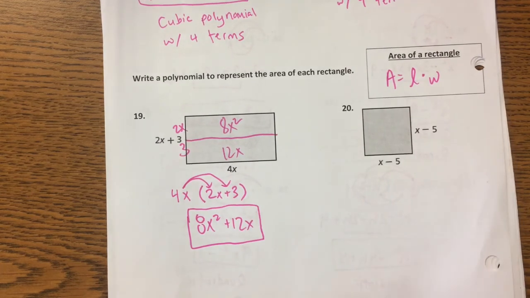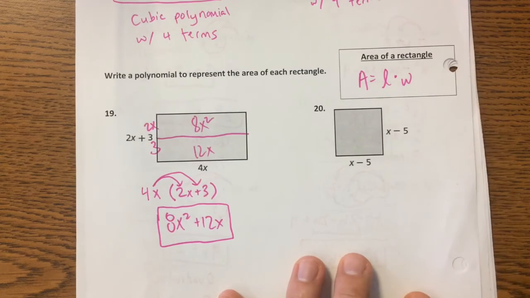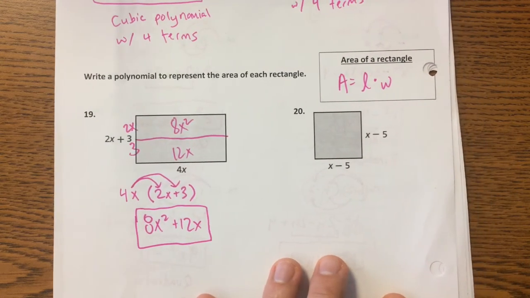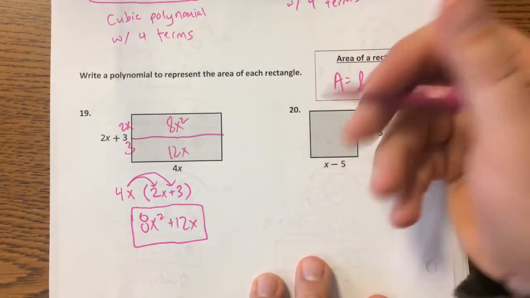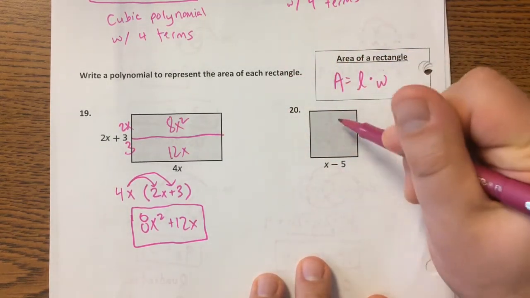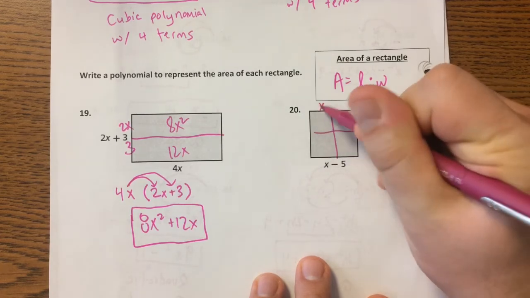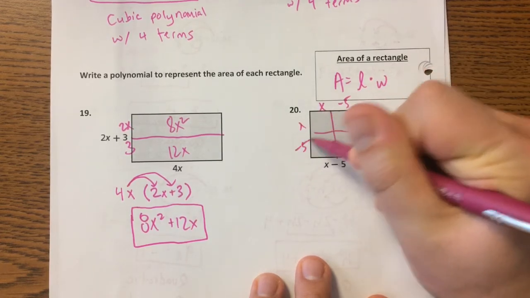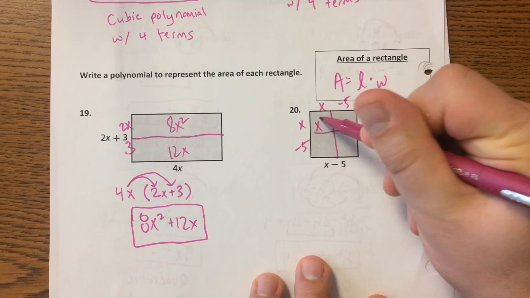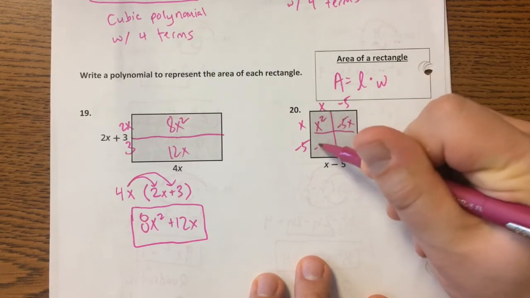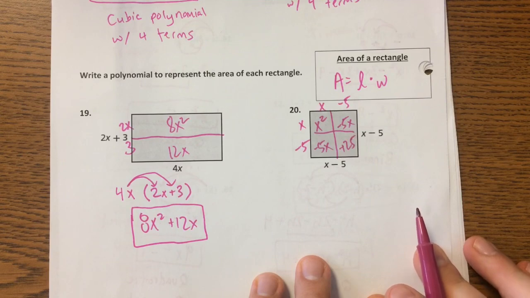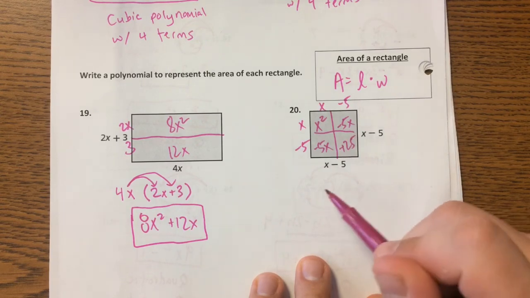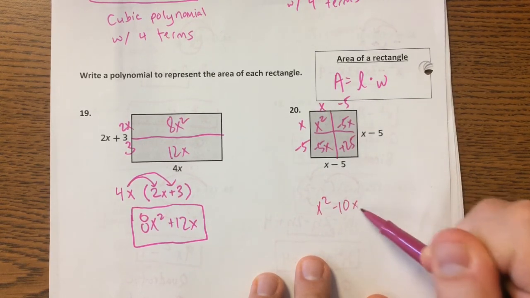For number 20, well, we have a square here. X minus 5 times x minus 5. So if I'm setting this up using the box method, I'm going to have x minus 5 and x minus 5. And I get x squared minus 5x, minus 5x, plus 25, which would be x squared minus 10x plus 25.